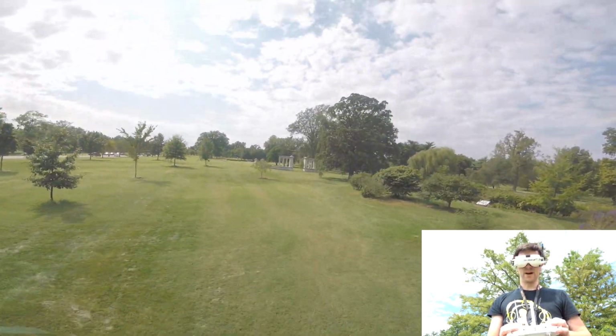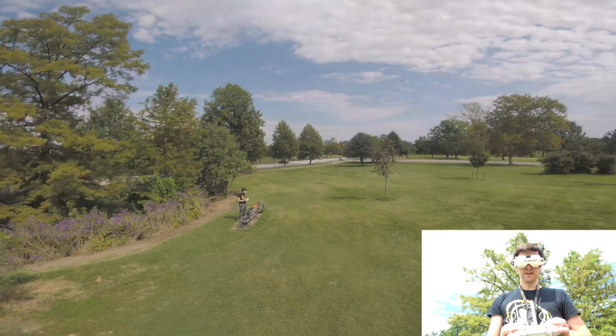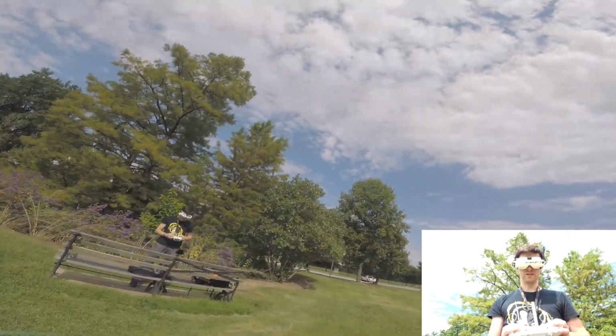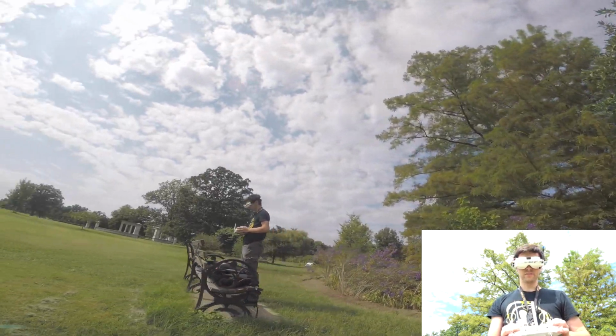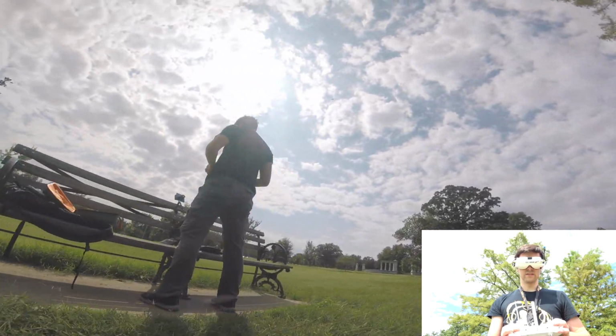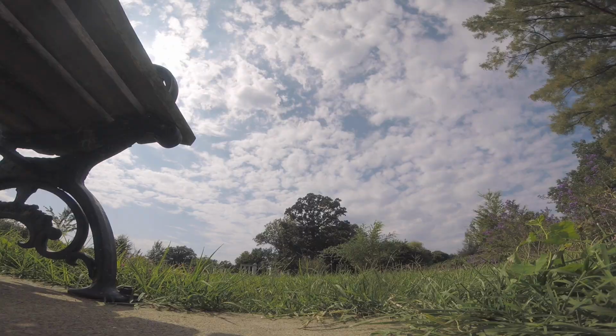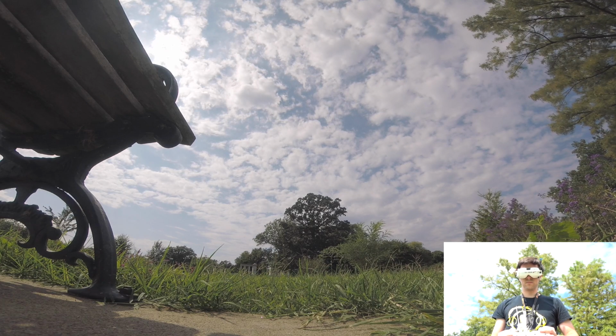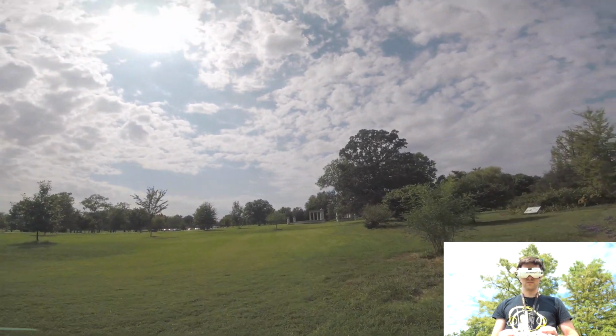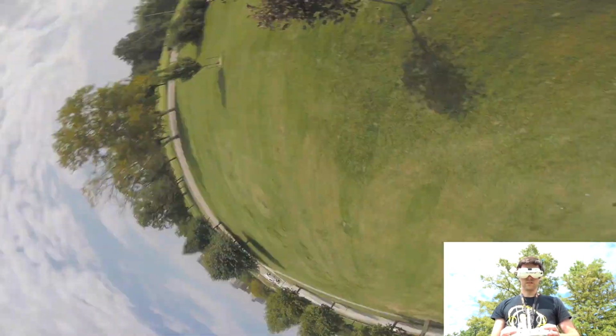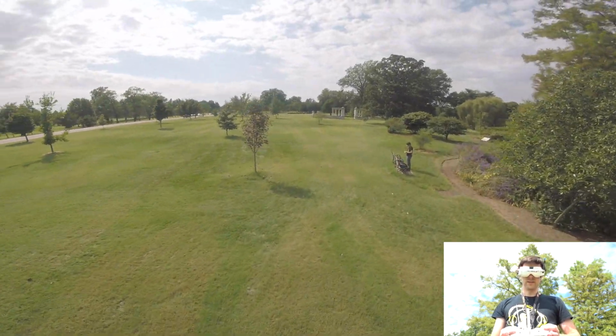I'm still getting a big bobble, especially on pitch. Roll D is gonna have to go up. Let's go up to 15. Actually, that feels good.